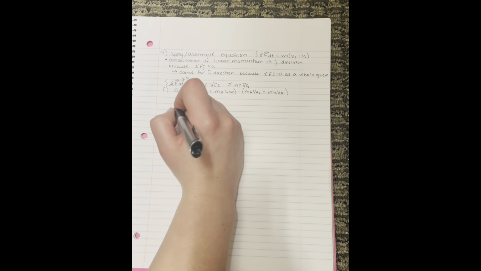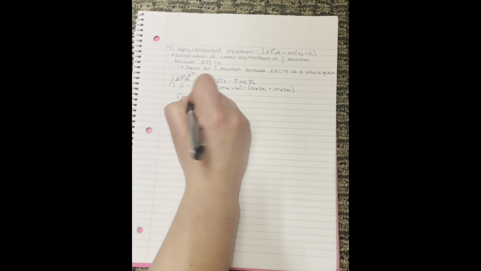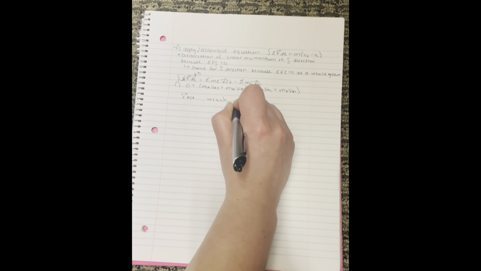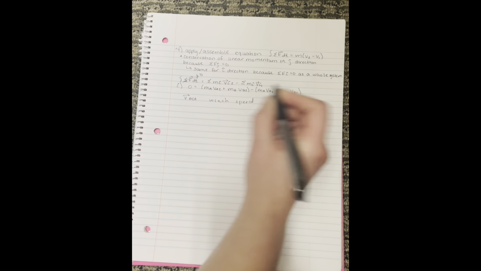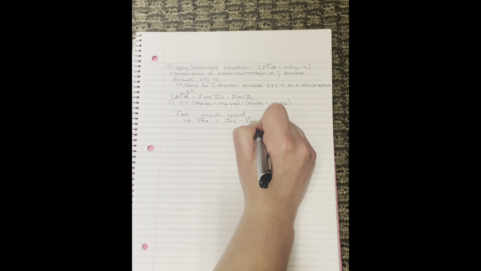We will also have a relative speed for this, which is BA, and that is the winch speed. That is equal to your second velocity of B minus your second velocity of A. This will be equation 2, and the one above will be equation 1.